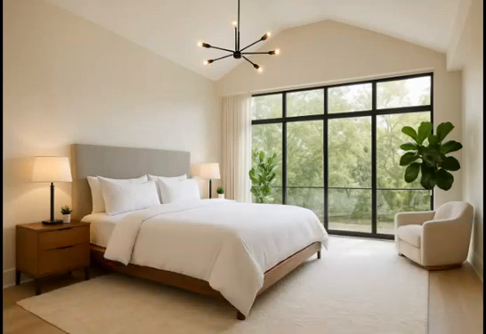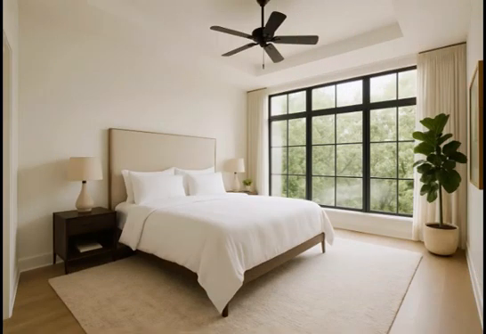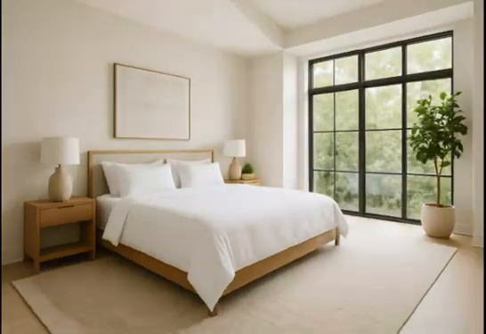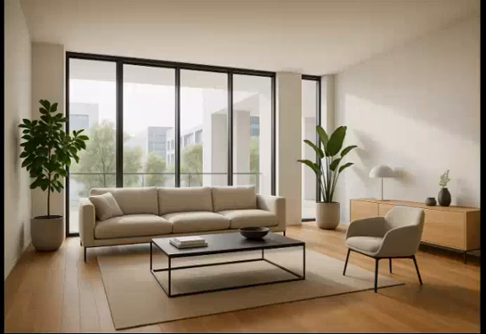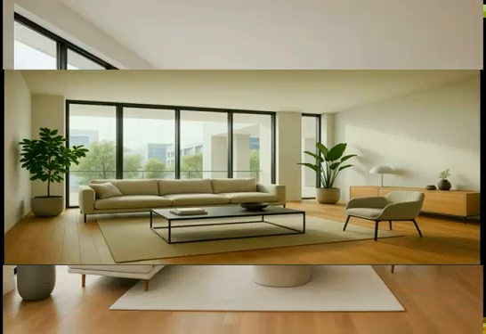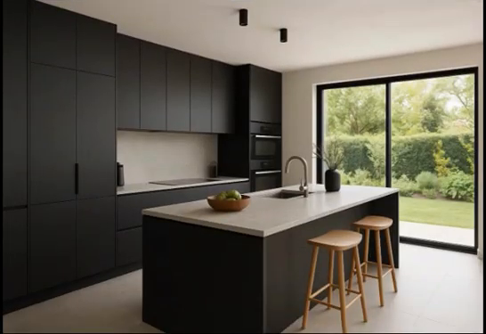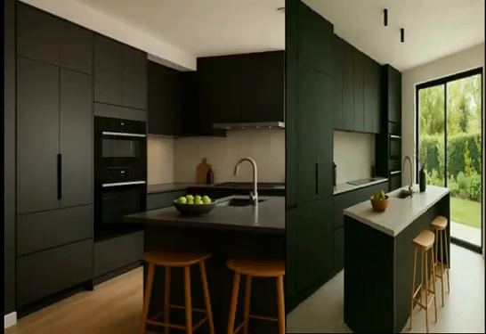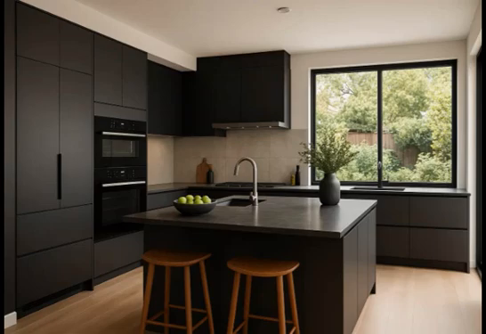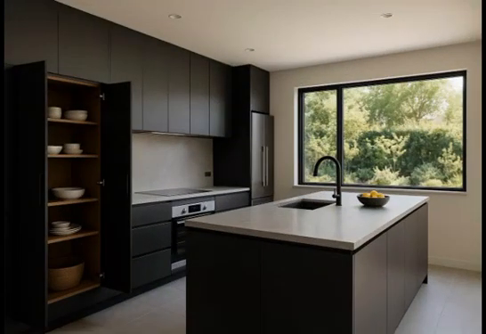First, we'll explore the key benefits of an open floor plan. One of the most significant advantages is the enhanced sense of space. By removing walls, the rooms flow into each other naturally, which makes the home feel larger and more connected. This layout is particularly beneficial for smaller homes, as it helps create an illusion of more square footage.